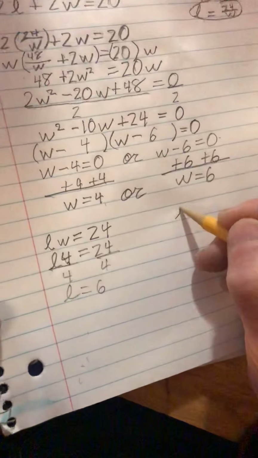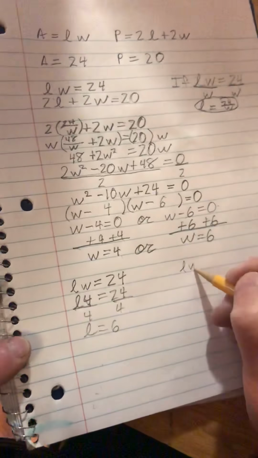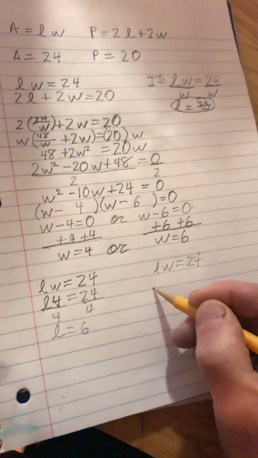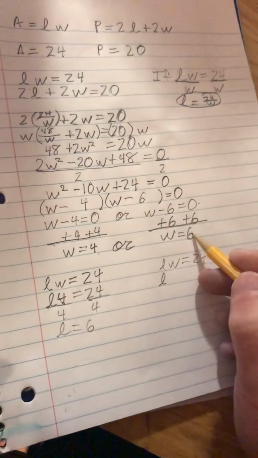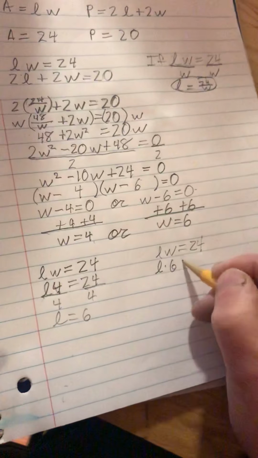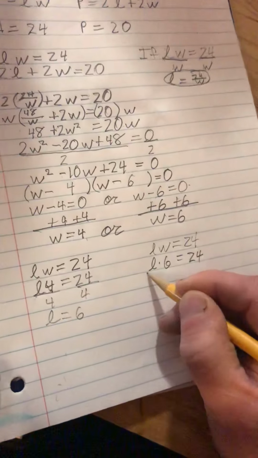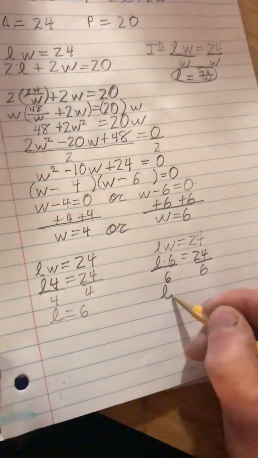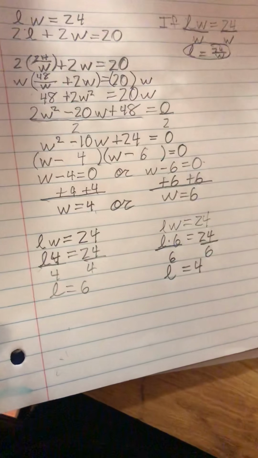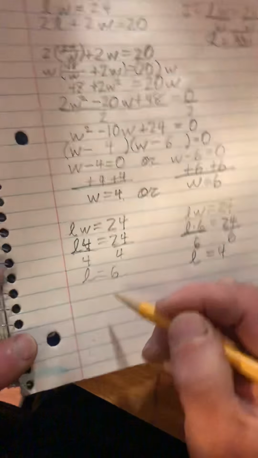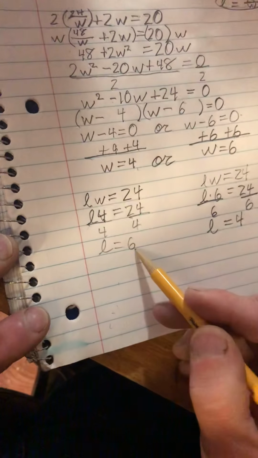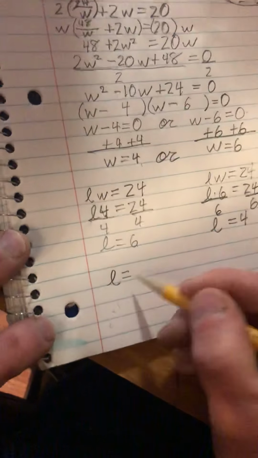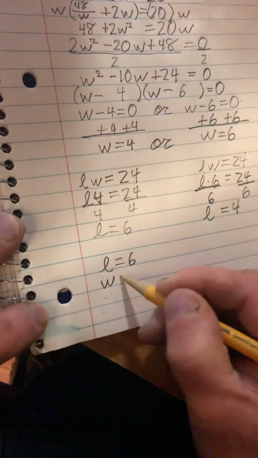If length times width equals 24, and our width is 6, then length times 6 equals 24. We divide both sides by 6, and our length is equal to 4. So in this case, we know that length is usually the longer one compared to width, so we'll say length is equal to 6, width is equal to 4.